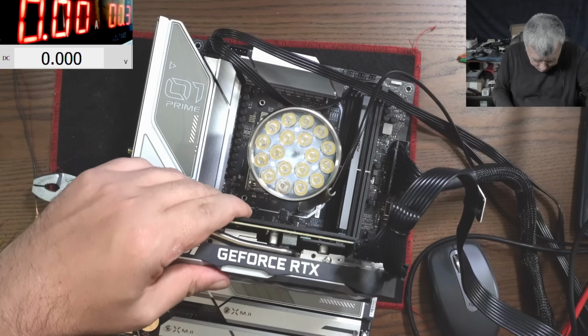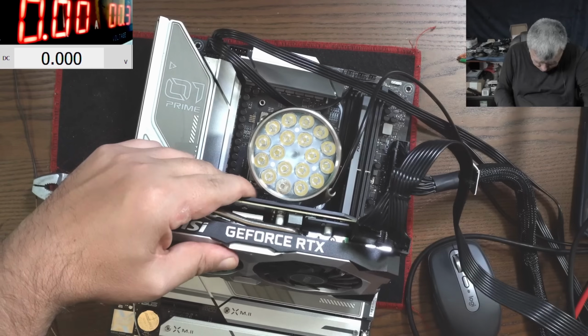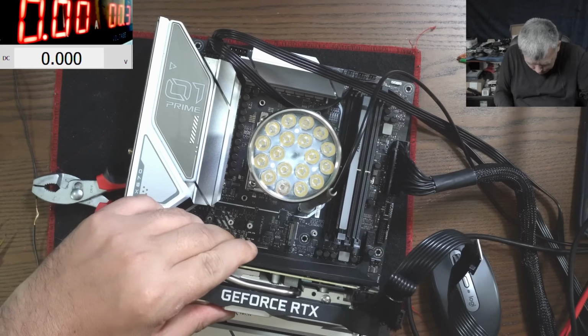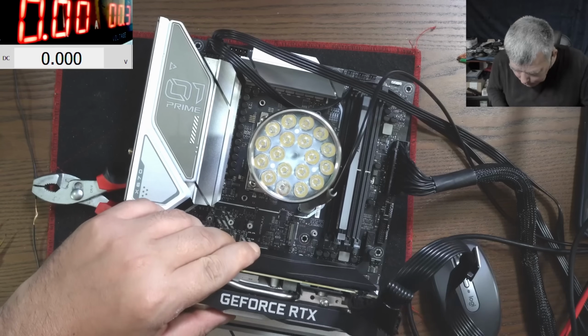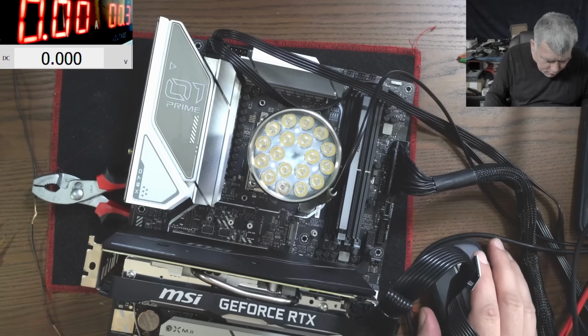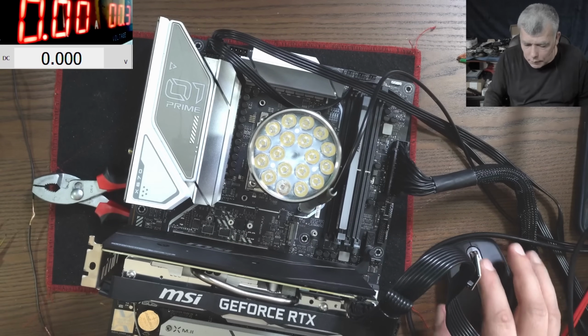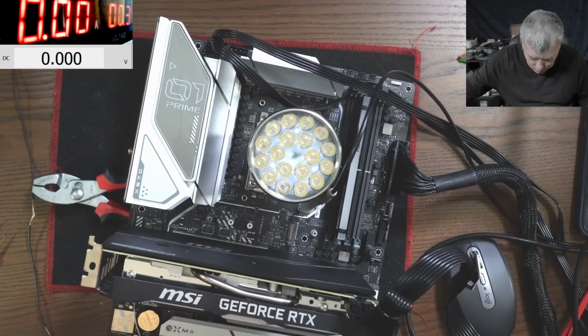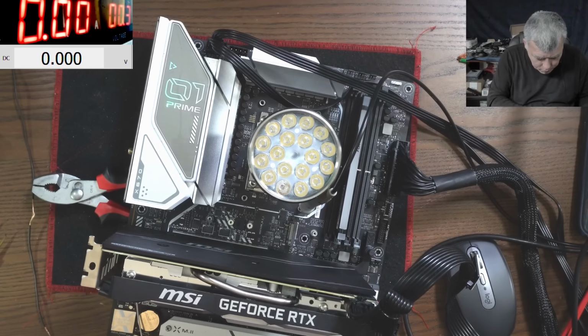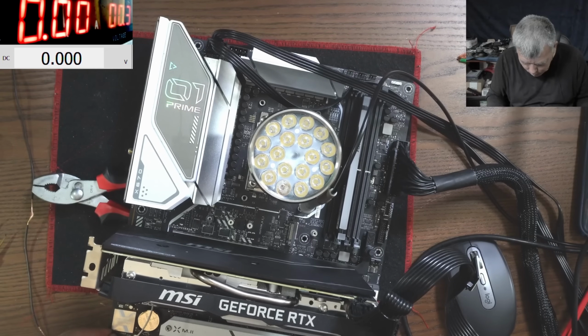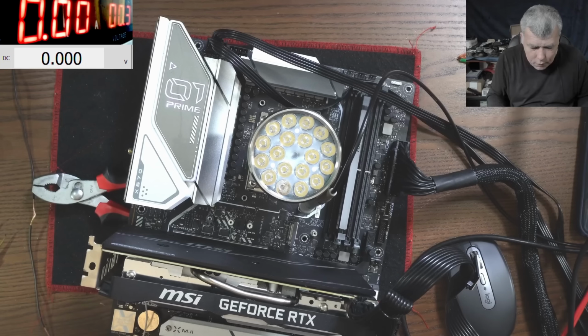So let me connect back the GPU. We don't need HDMI because we can hear the fans, right? Power on. And the motherboard is not coming on. Okay. Let's short this to ground. Power on and disconnect from the ground.